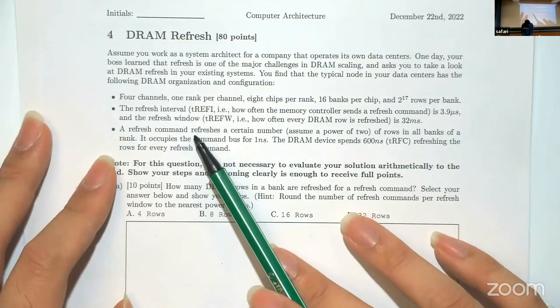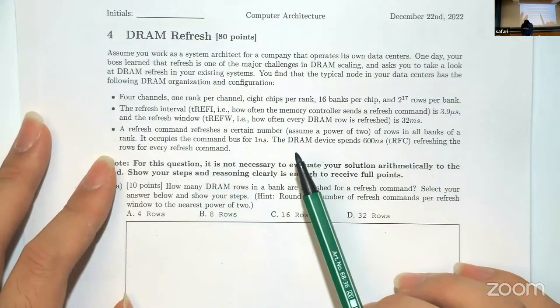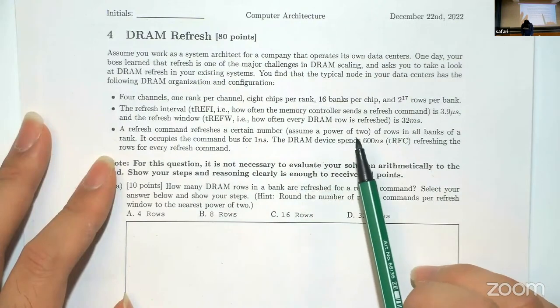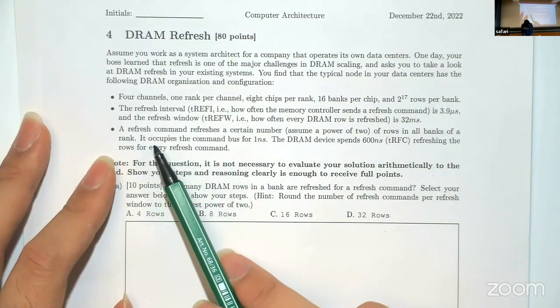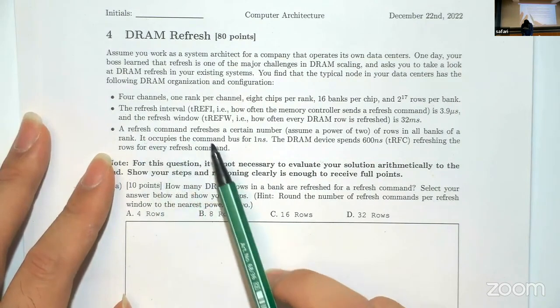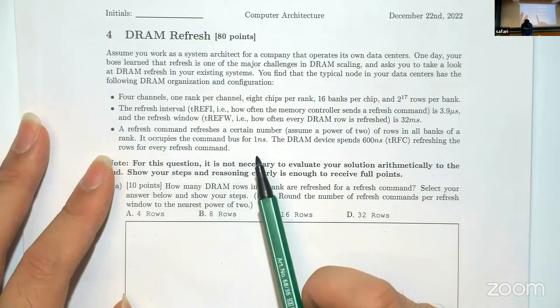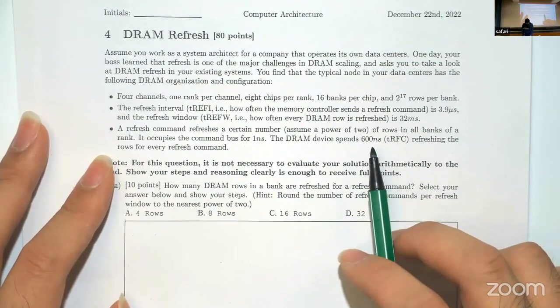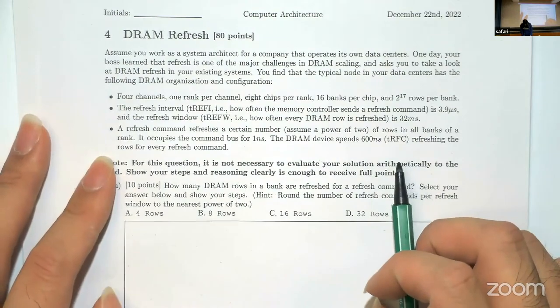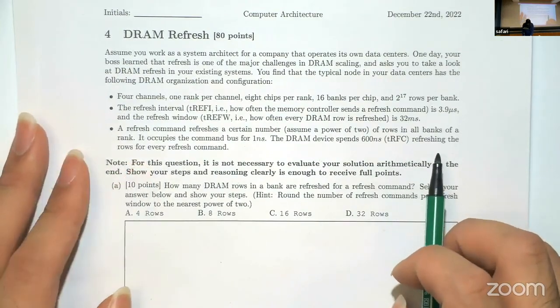A refresh command refreshes a certain number of rows, assuming a power of 2, in all banks of a rank. Every refresh command occupies the command bus for 1 nanosecond, and the DRAM device spends 600 nanoseconds refreshing the rows for every refresh command.